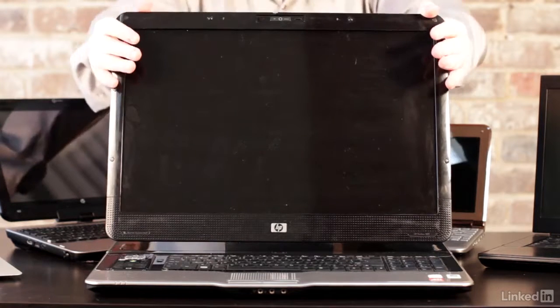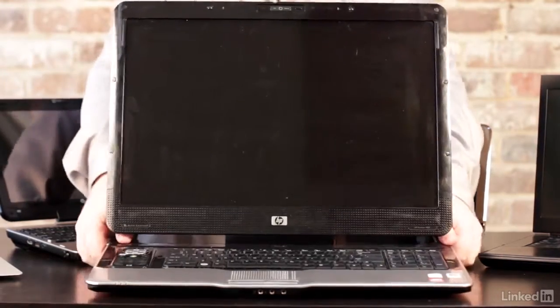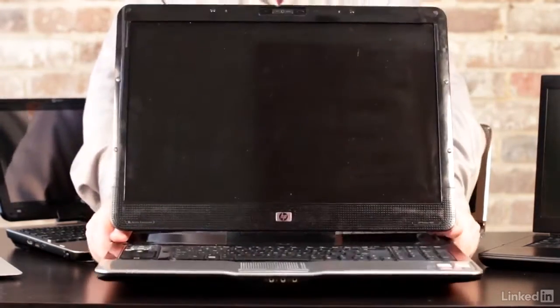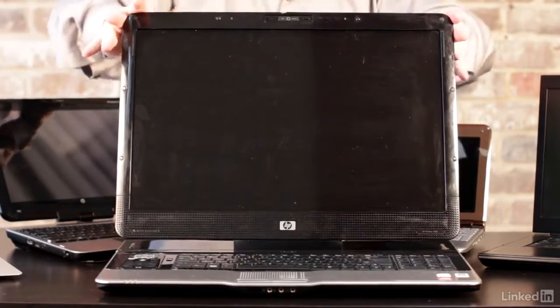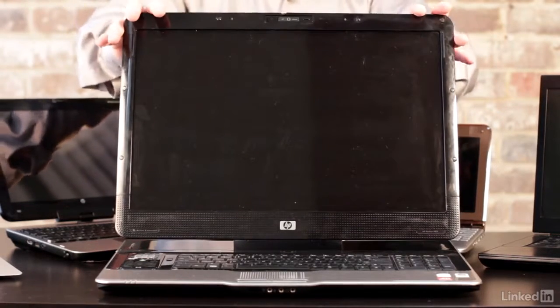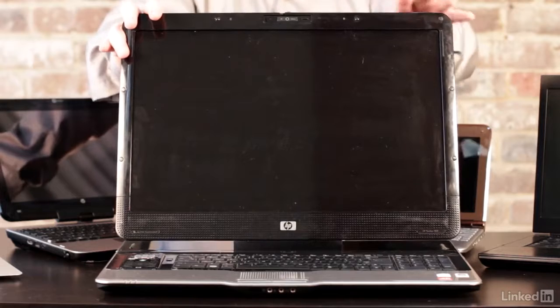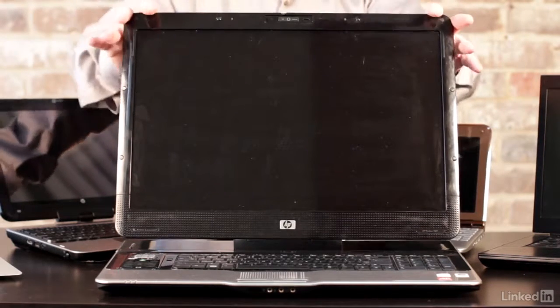Yeah, look at this beast. This is a desktop replacement. Not only does it weigh probably a solid 12 pounds, a desktop replacement is going to boast a really big screen, usually in the area of up to 21 inches. A desktop replacement is going to have tons of RAM. It could have 4, 8, 16 gigabytes of RAM in it. It's going to be running the highest end of Windows possible.